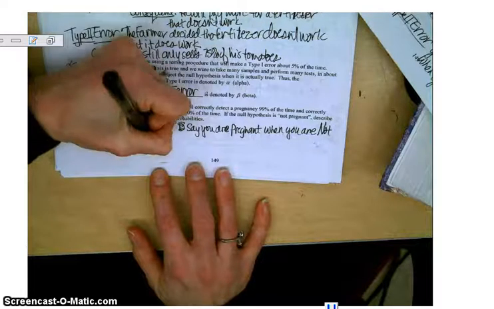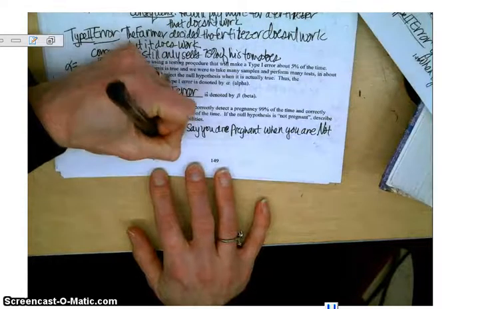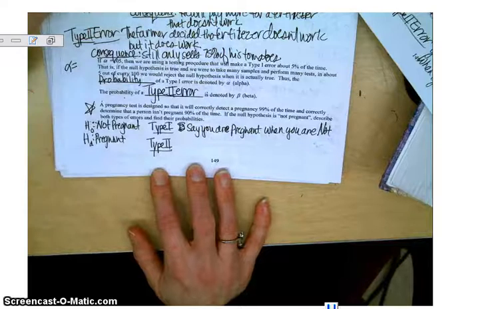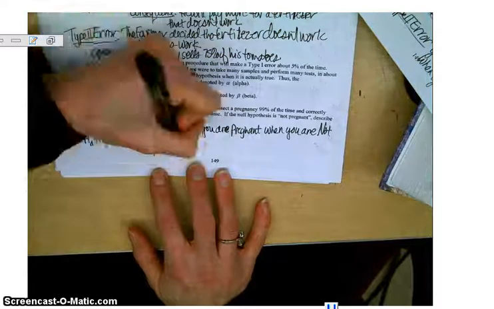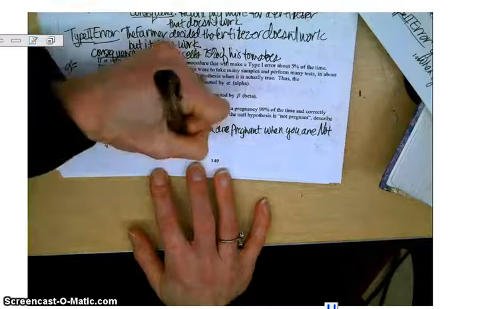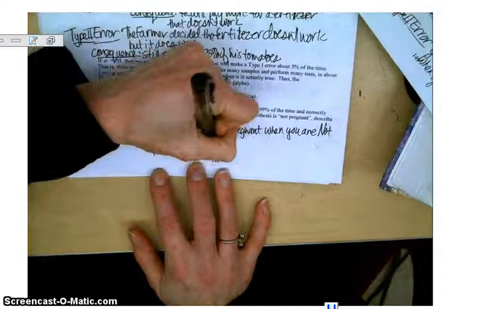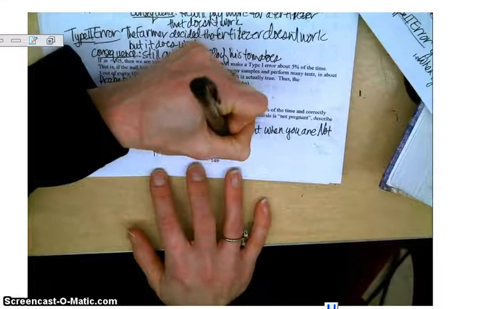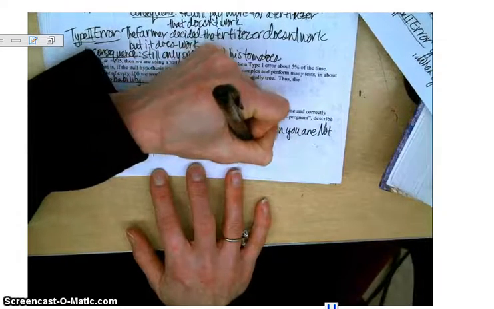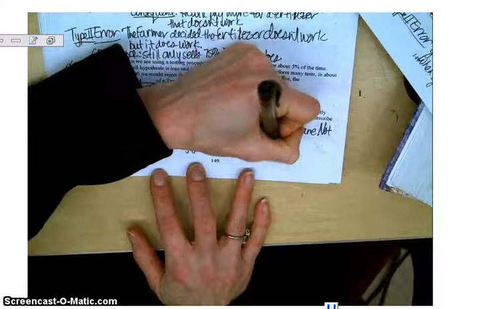Okay, and what's a type 2 error here? You say you're not pregnant when in reality you are. Very good. Say you are not pregnant, in reality you are.